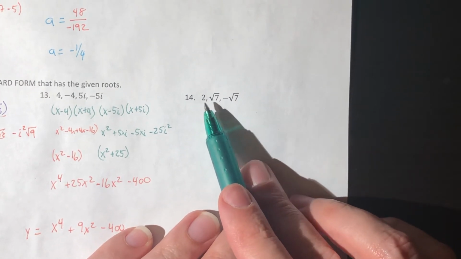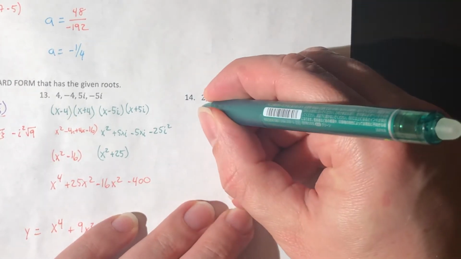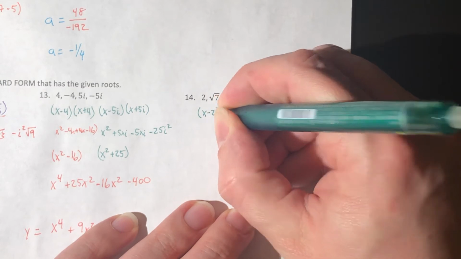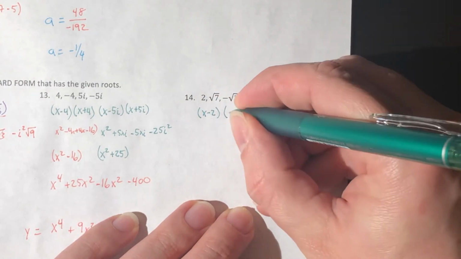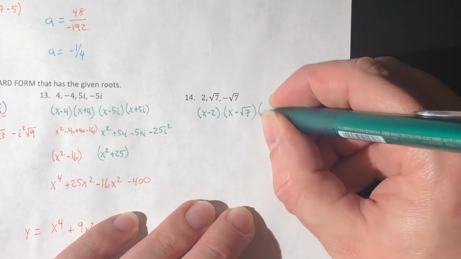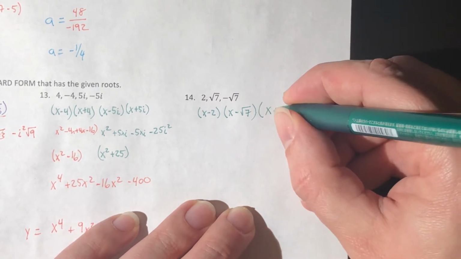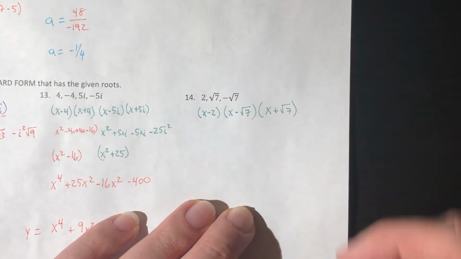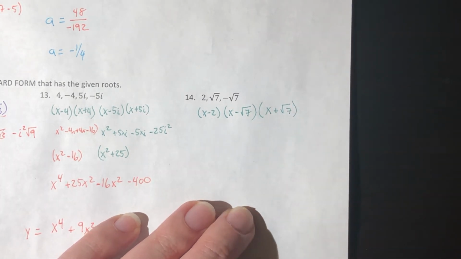Our last one that we have, we've got 2, so that factor is going to be x minus 2. Square root of 7, so that factor is going to be x minus root 7. And negative square root of 7, so that factor is going to be x plus square root of 7.